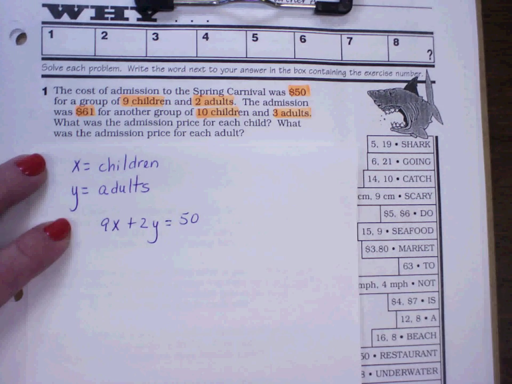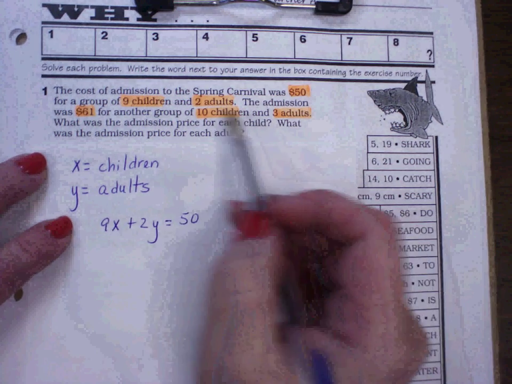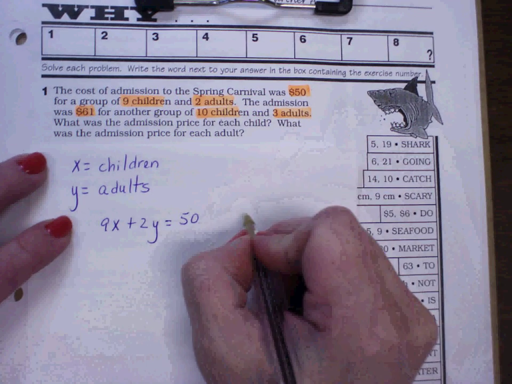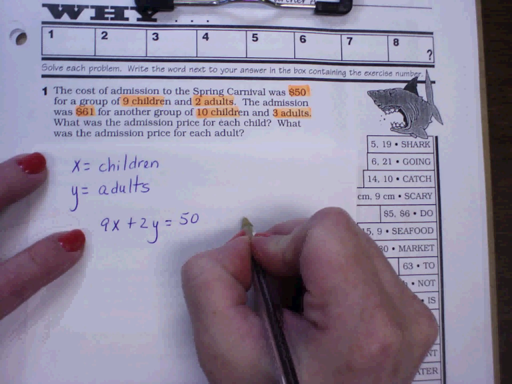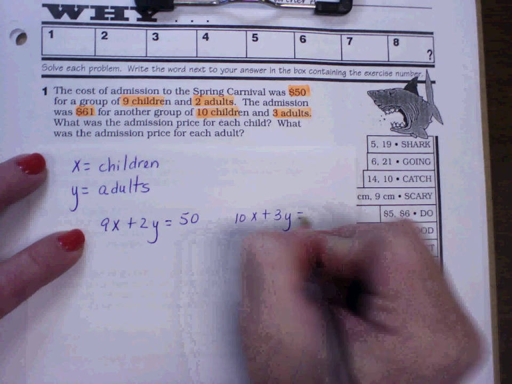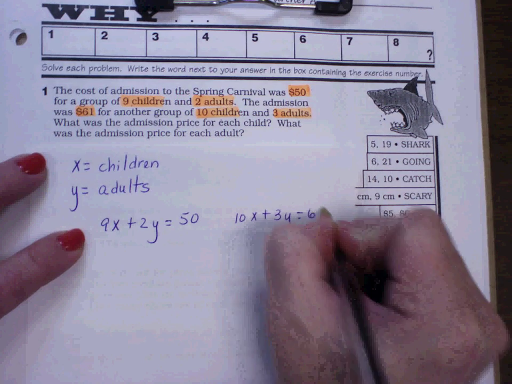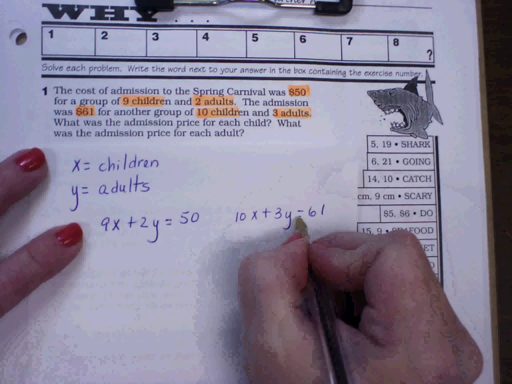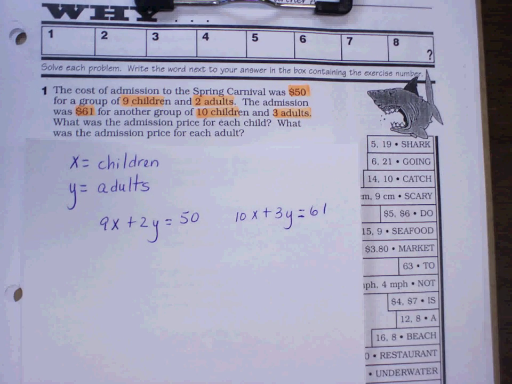Very good. And the next one, $61 for 10 children and 3 adults. Tell me the equation. 10x plus 3y equals 61. All right, so let's pick how we want to solve it.